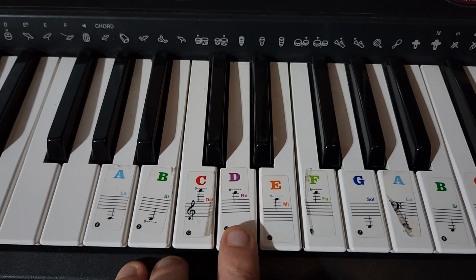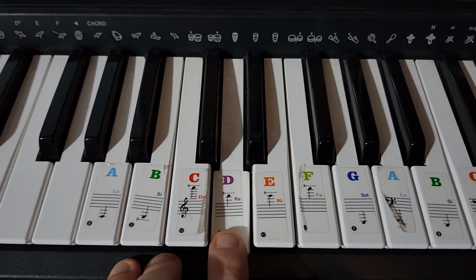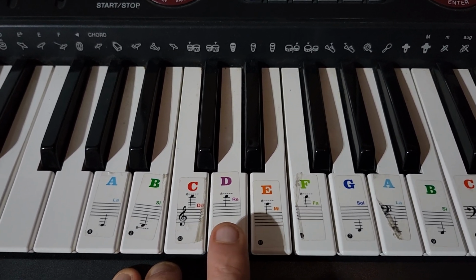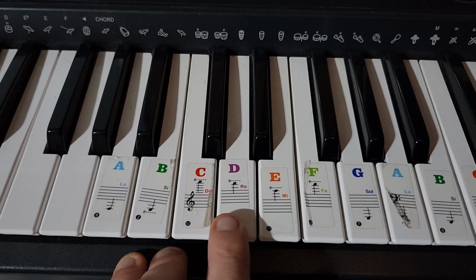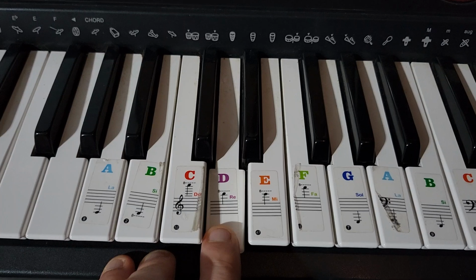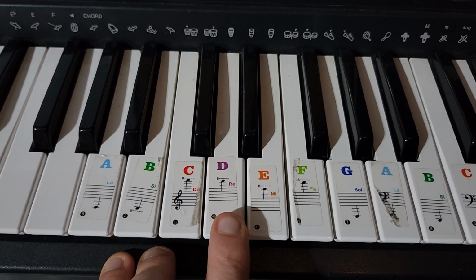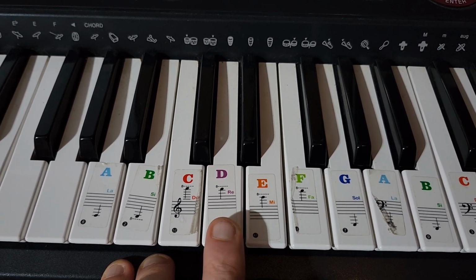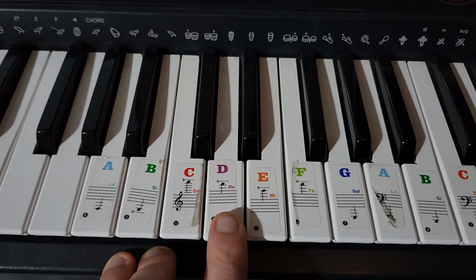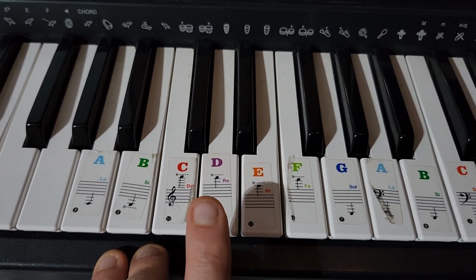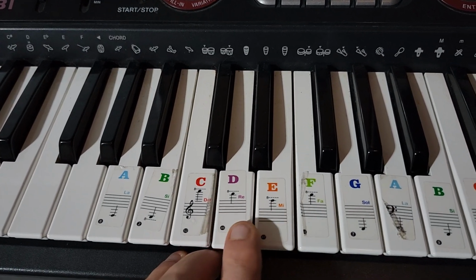So you hold it for half of that. 1 and 2 and. A quarter note is held for only 1 and. That would be this long. 1 and. An 8th note would be held for just the 1, not the and. So 1. Yeah, that's a little short. 1. And a 16th note is twice as fast as you can do it, basically.